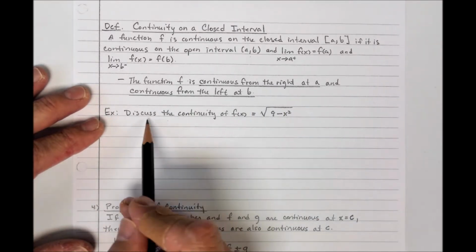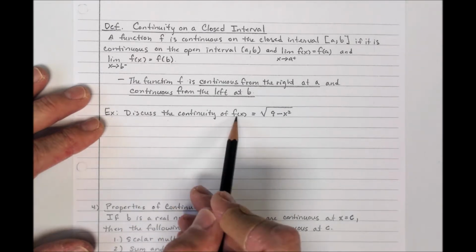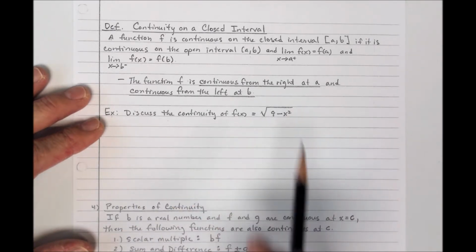And then, speaking of discussion, it says discuss the continuity of f of x is equal to the square root of 9 minus x squared.